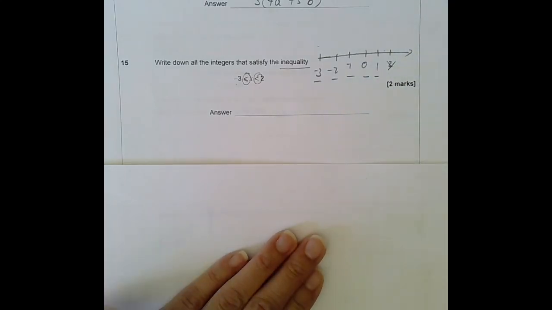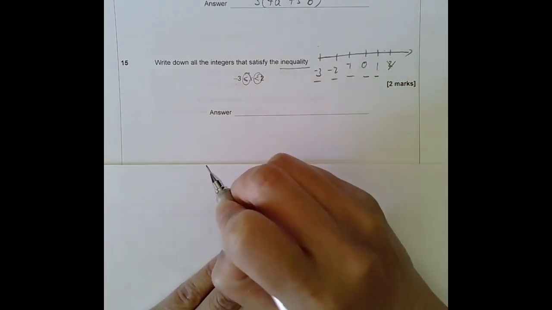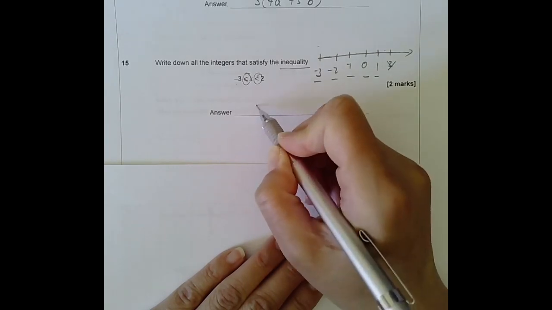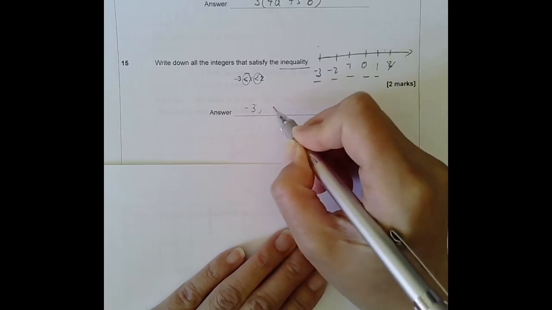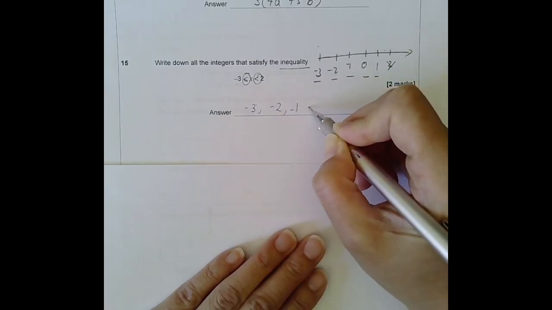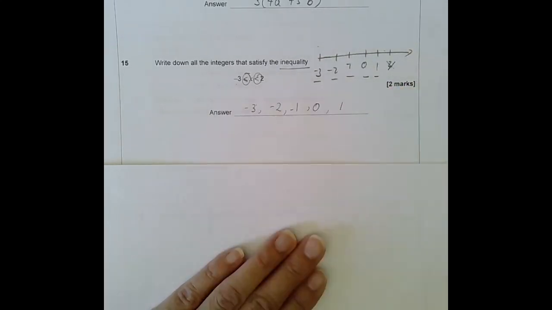To make it fancy, just like plating in a 5-star hotel, or a 3-star dinner place, restaurant, I will put it into ascending order. So -3, -2, -1, 0 and 1. And remember, no 2 because it's exclusive.